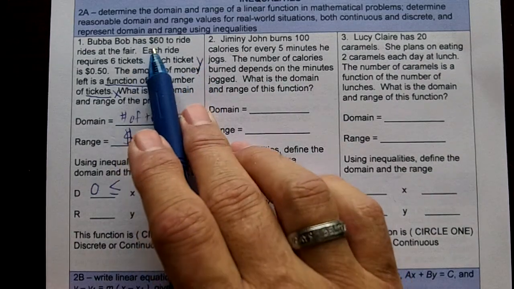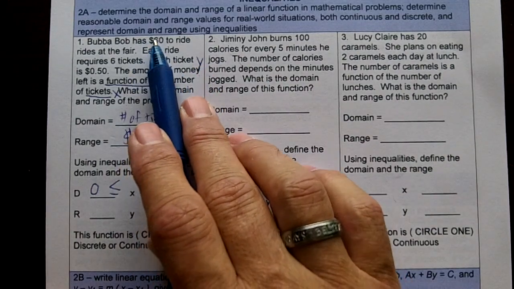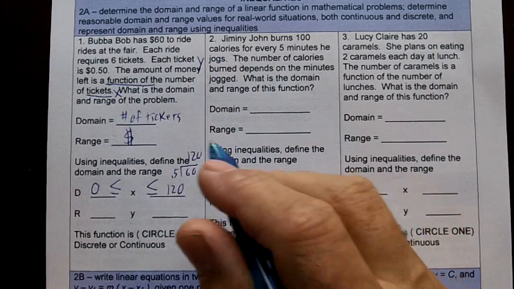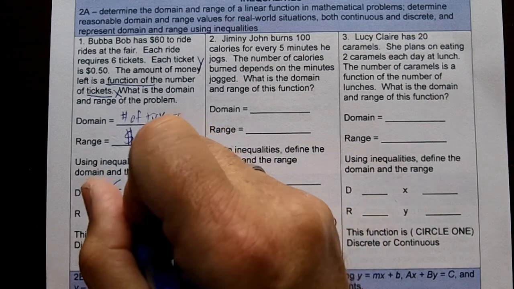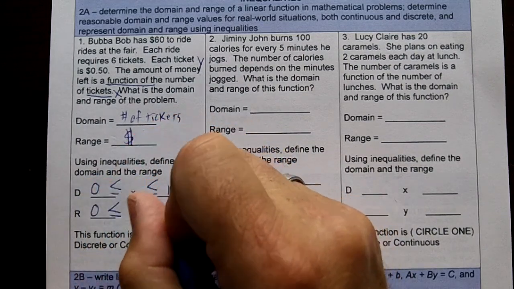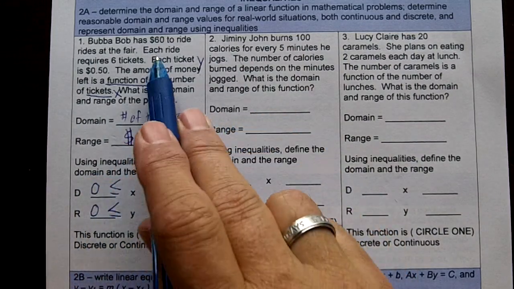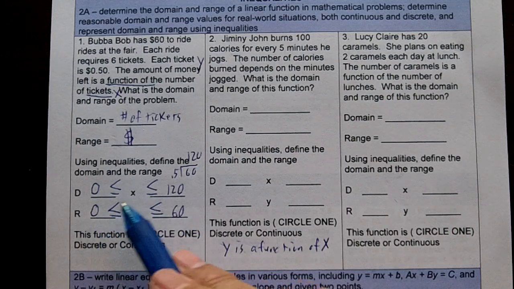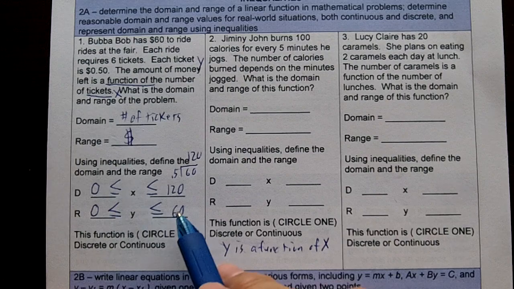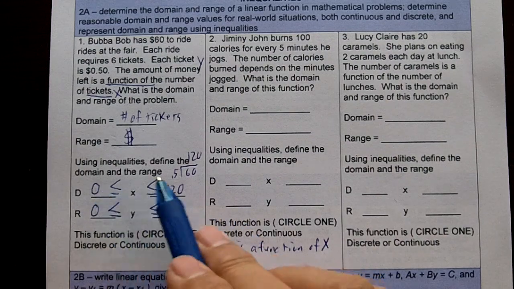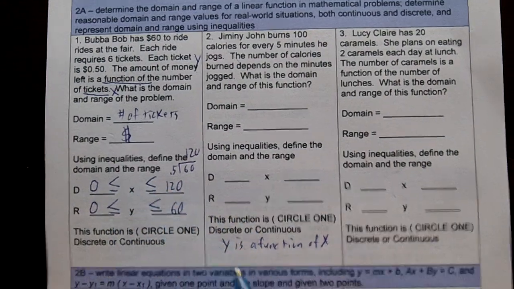Now then, let's look at the money. The money, we start off with $60 and we're going to work down to 0, aren't we? So the range would go from $0 to $60 and you would use less than or equal to. Actually, it's going to start at 60 and work to 0. But you use the 0 on the left and the 60 on the right. Small to big, and you put less than or equal symbols.